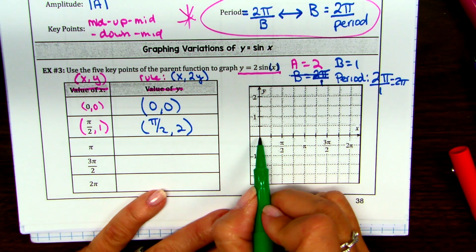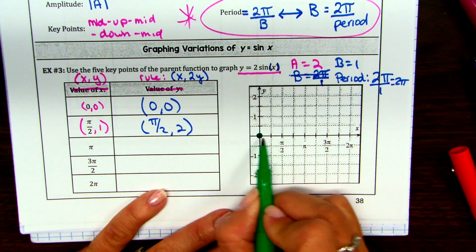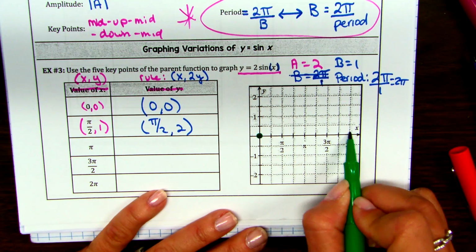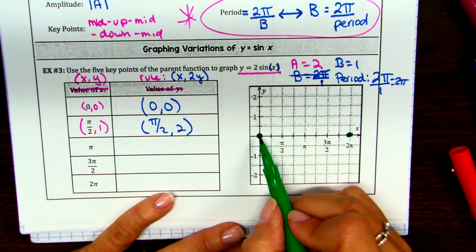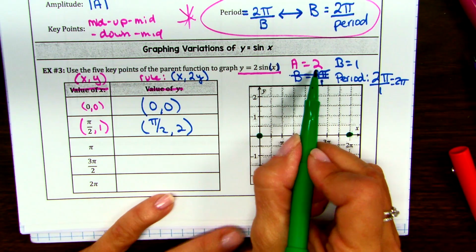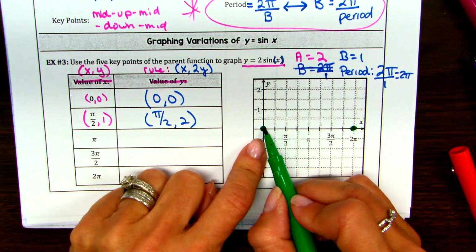Remember with periodic functions, you always start and end at the same y value. So middle, up, middle, down, middle. That's how wide my period is going to be. And then I just follow through. I'm going to go up to 2 instead of going up to 1 because that's what's going to happen. My amplitude is how high and how low I go.